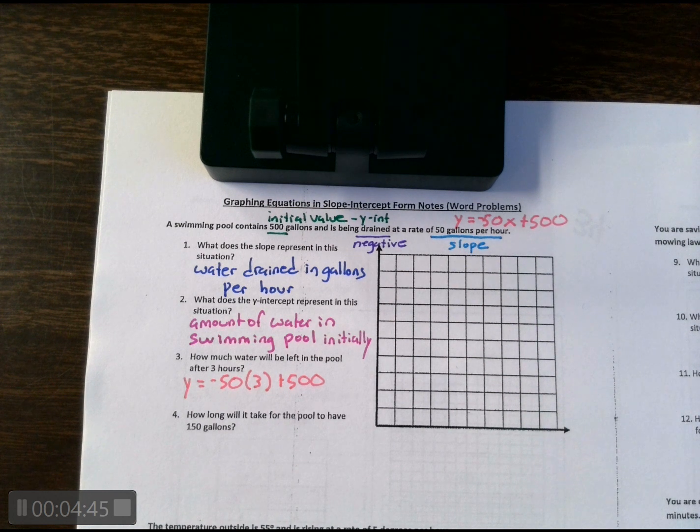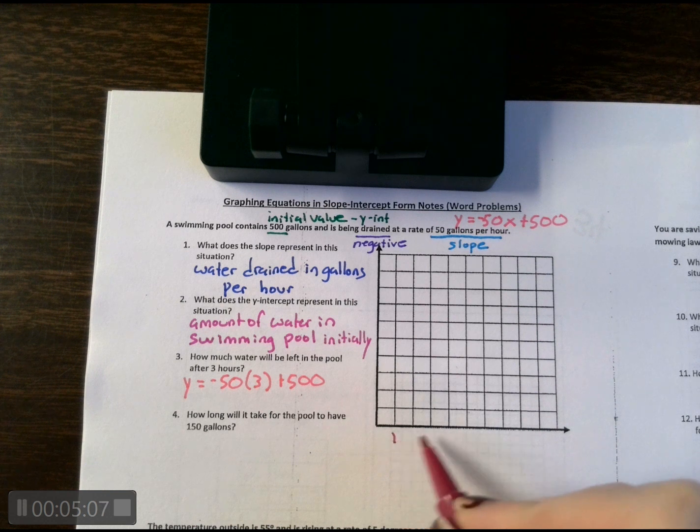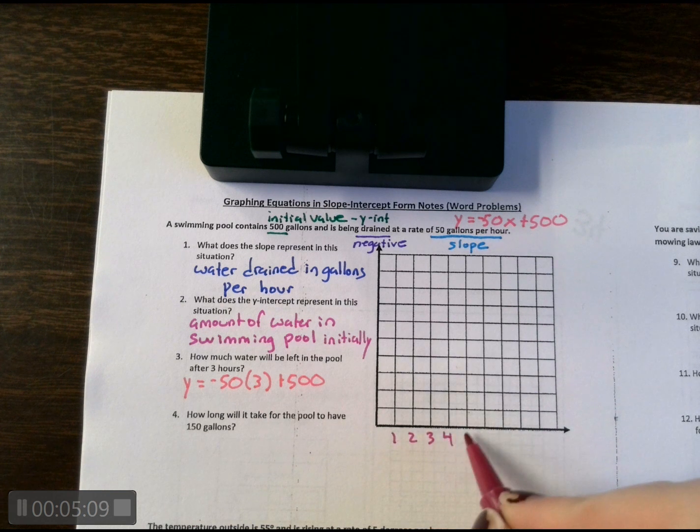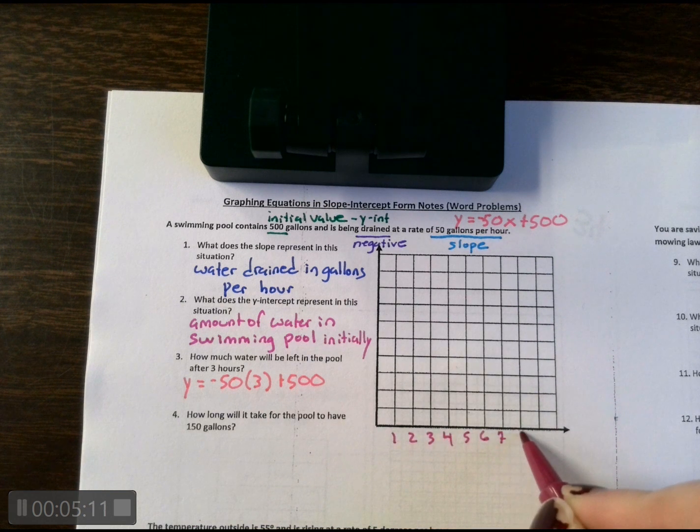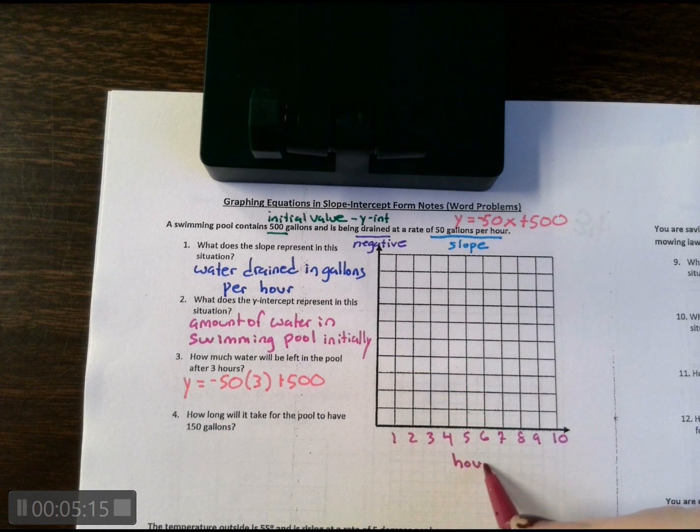Another way we can do it is to go ahead and graph our equation. So, what do you notice about our graph? Hopefully you said there's no numbers down here or up here, meaning that we have to write our own scale. On our x-axis, we want to put number of hours. So I'm just going to go 1, 2, 3, 4, 5, 6, 7, 8, 9, 10. And don't forget to label hours.